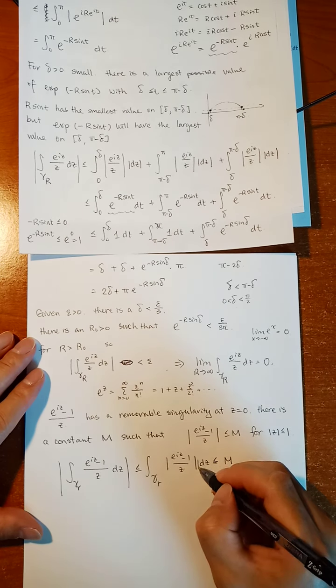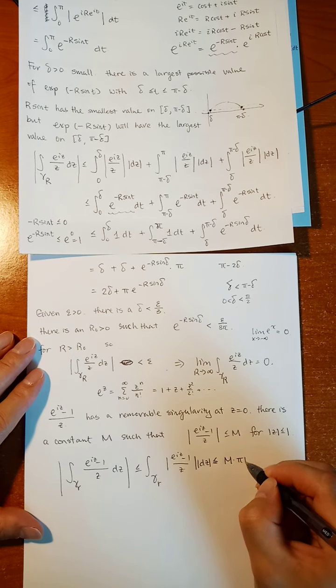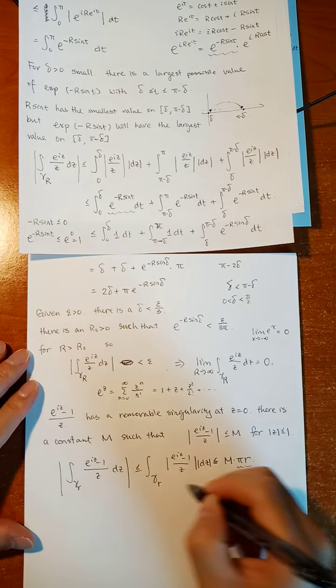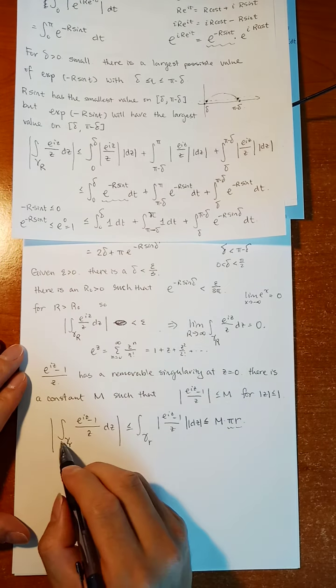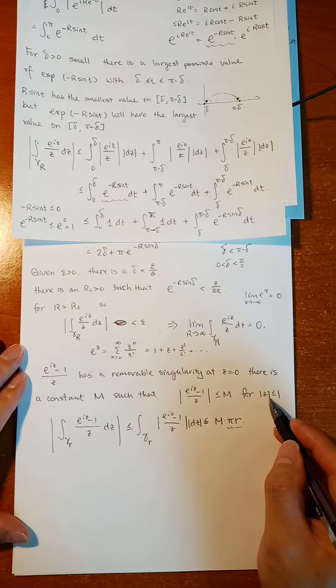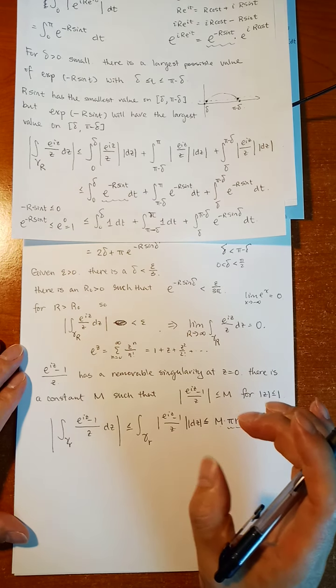Then along the upper semicircle, it is pi little r. Pi little r is the length of the path. All right. So the modulus is less than M times pi r. M is fixed in this closed disk. Pi is fixed, but r can change.